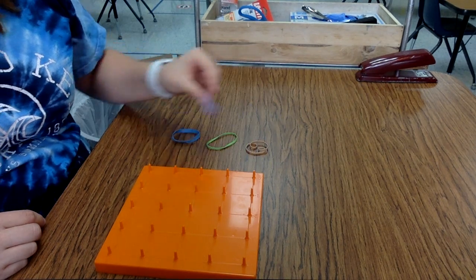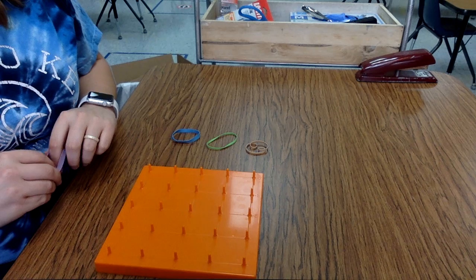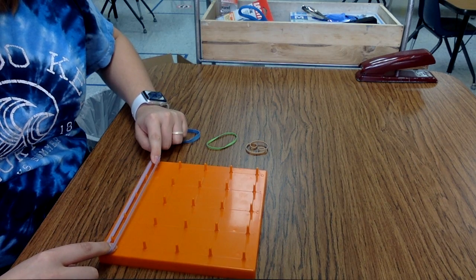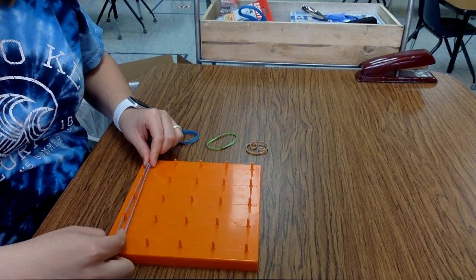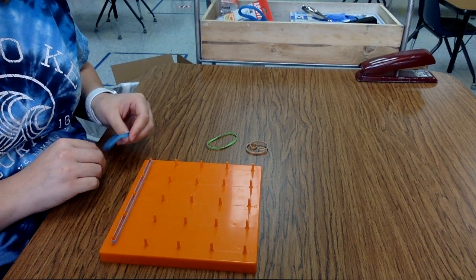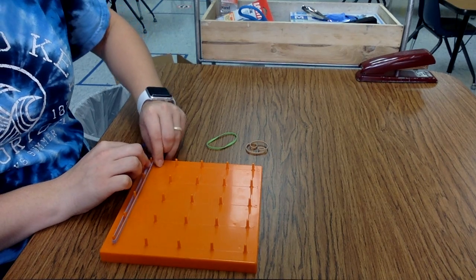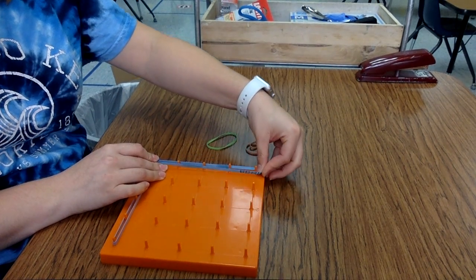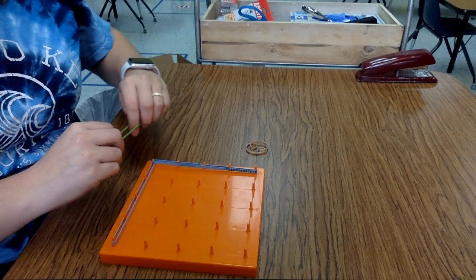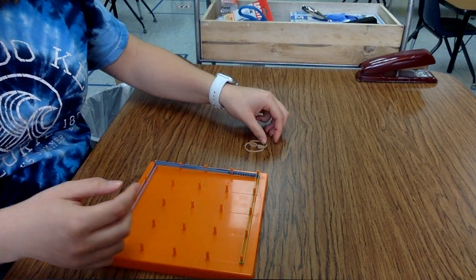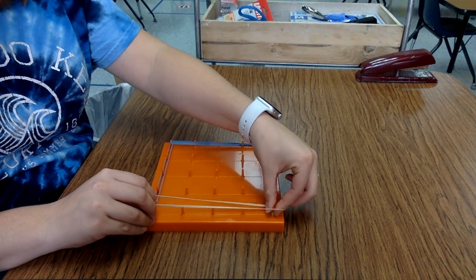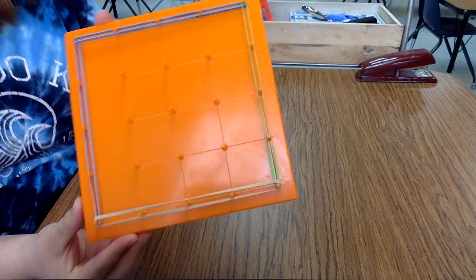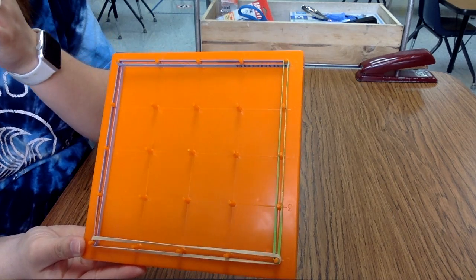Okay, let's try it. I made a square using 4 geobands.